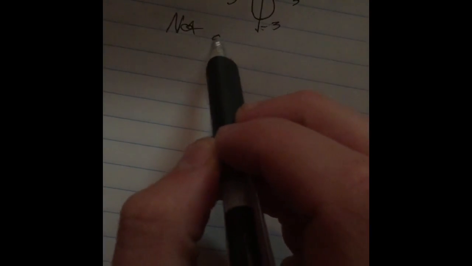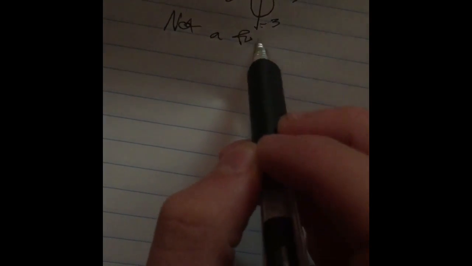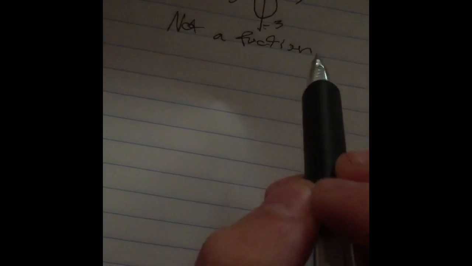We know that this is not a function because a function can only have one output for every input. So if an input was like 2, let's say it's right there, it has 2 outputs, which means that this is not a function.